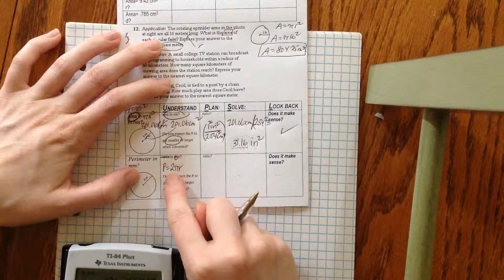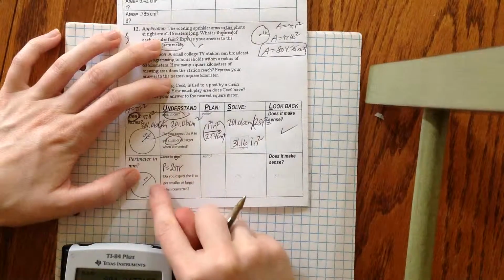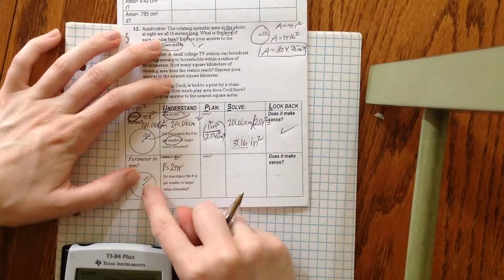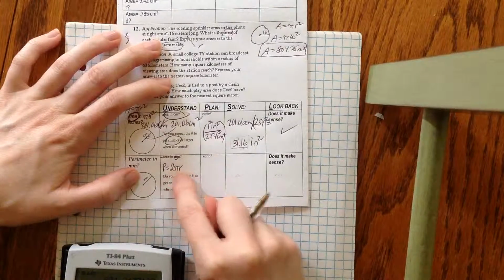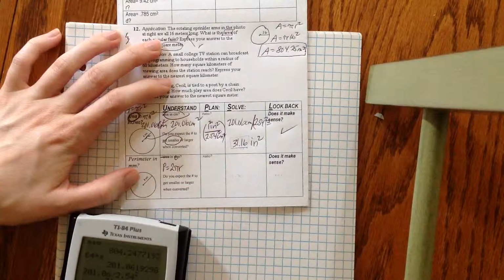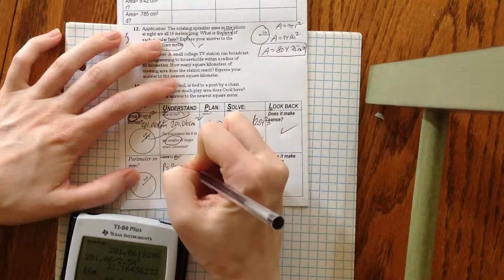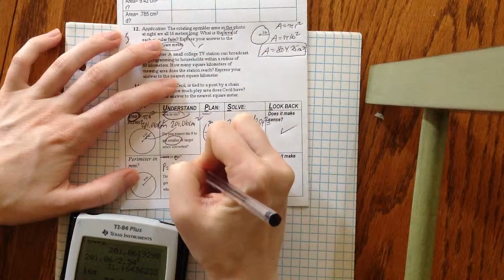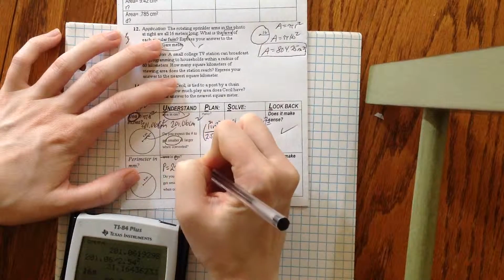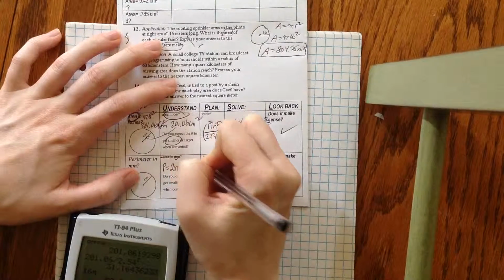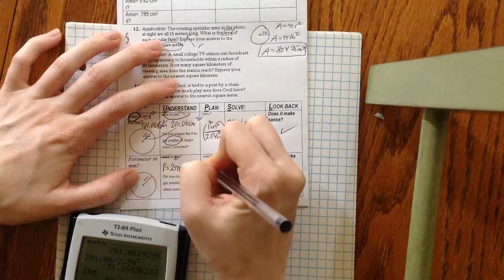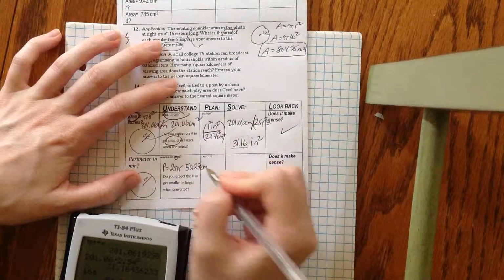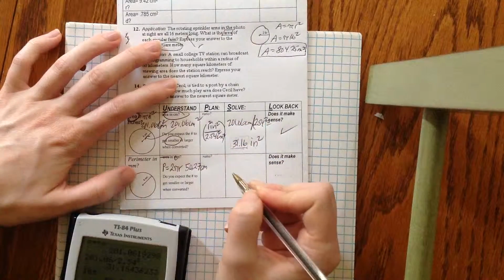So that's the radius times 2 times pi. You could also write pi d. That means this diameter is 16. 2 times 8 is 16. So let's go 16 times pi. We've got 50.27 centimeters.